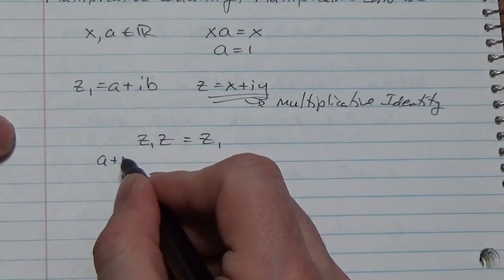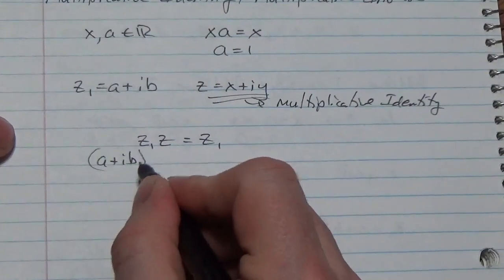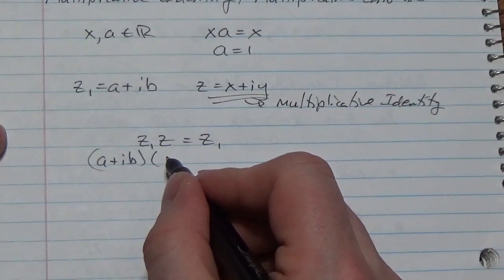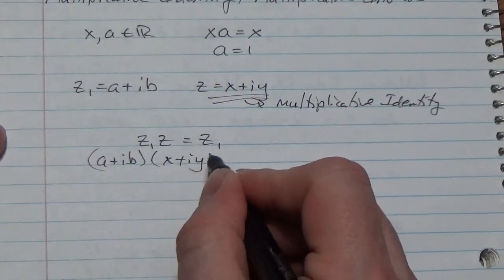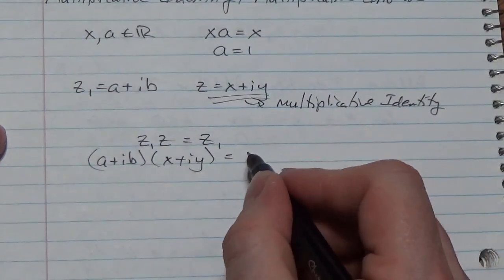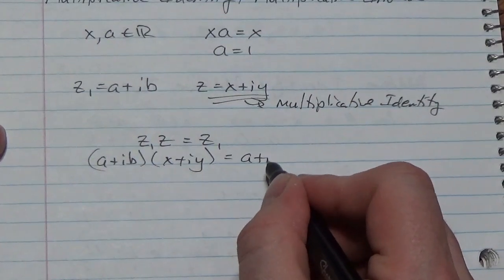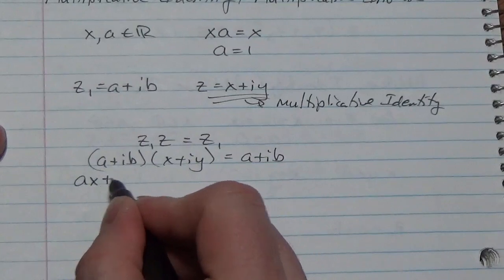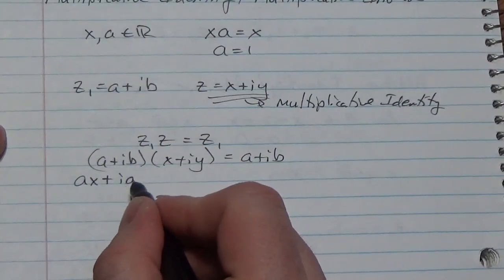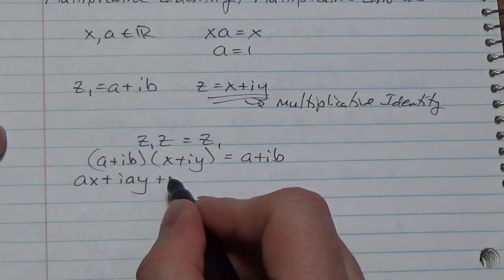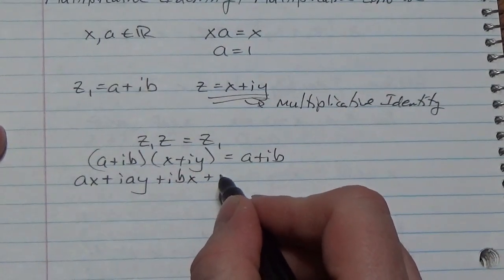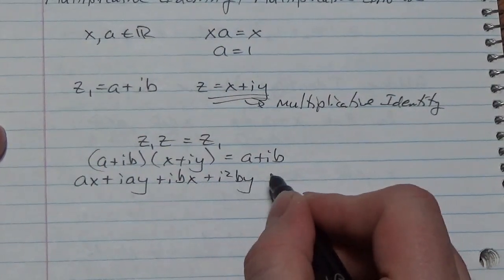So it's going to be a plus ib multiplied by, what do I have here? x plus iy. And I'm suggesting that that should be equal to a plus ib. Okay, so let's multiply that out. So it's going to be ax plus iay plus ibx, plus i squared by.